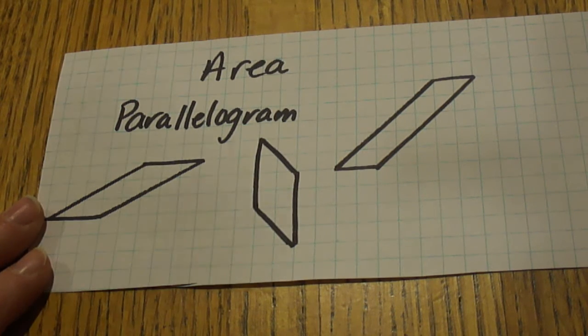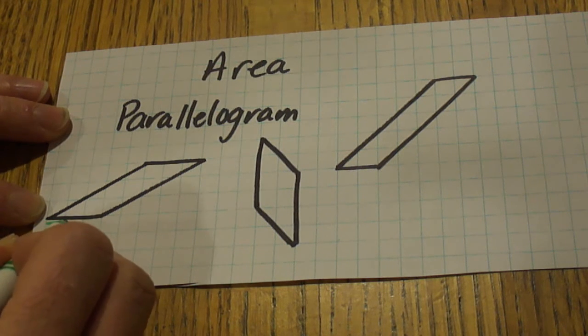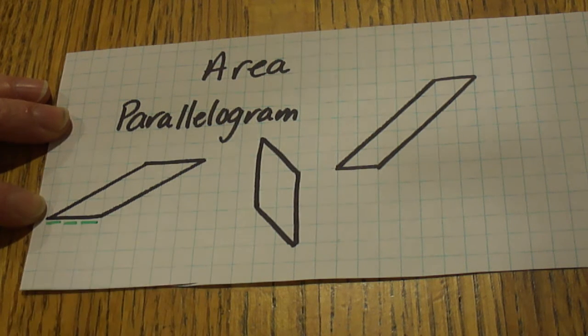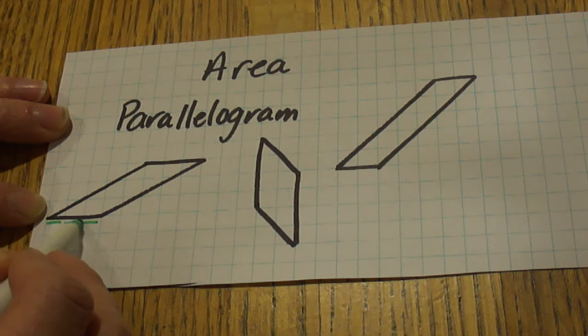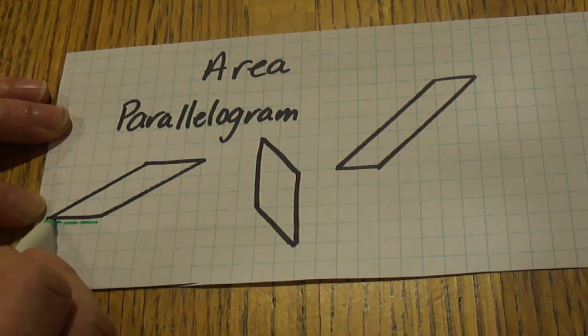To find the area of a parallelogram, you want to do base times height. The base is how long the bottom of the shape is. This is 3 blocks long because it takes up 3 full spaces or lines. Not the boxes around it, but the actual lines.